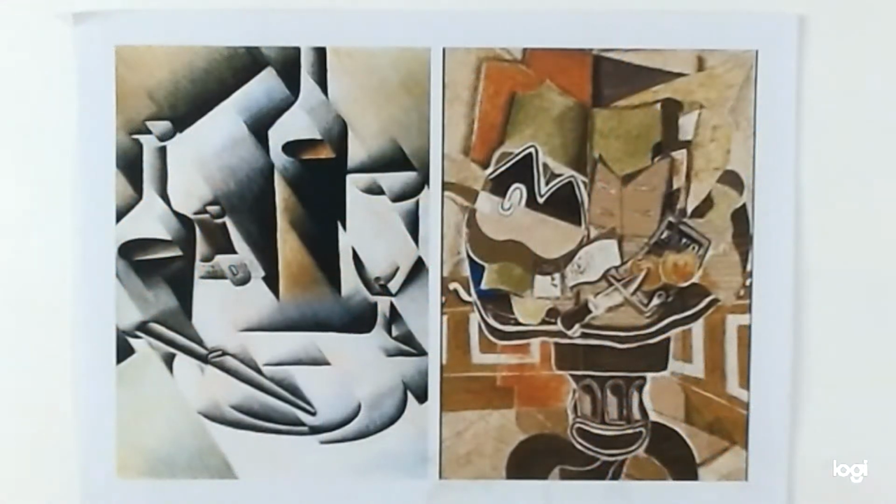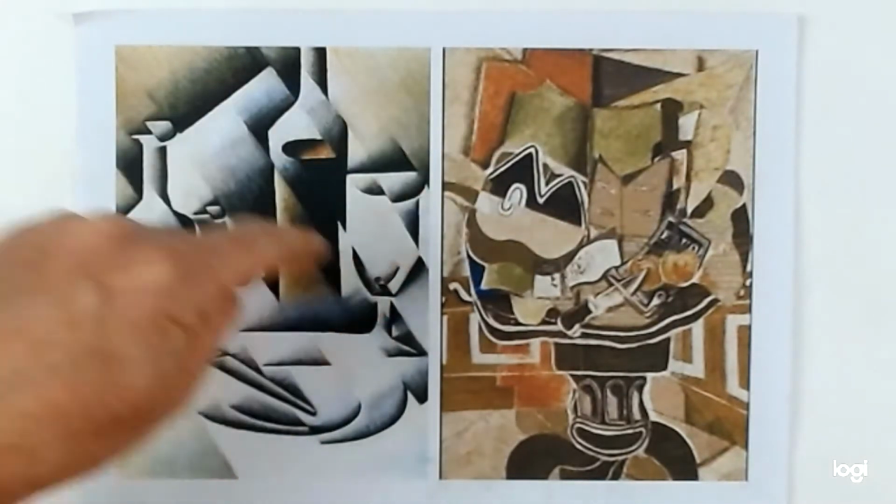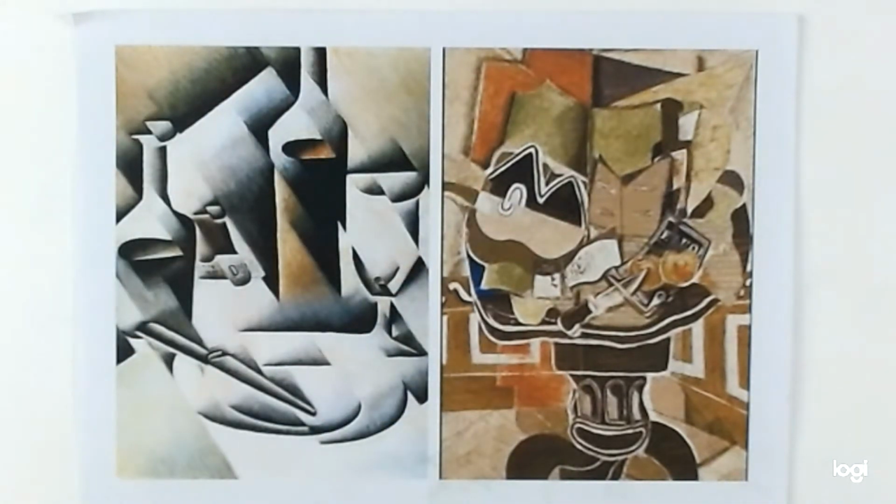So in this session, we're going to look at fragmentation, perhaps most famously explored by the Cubist artists like Picasso and Braque. But also many other artists have explored it in different sorts of ways. There are two techniques we're going to look at. One is taking overlapping views and joining them together, and the second is creating planes across a piece of work to break it up.